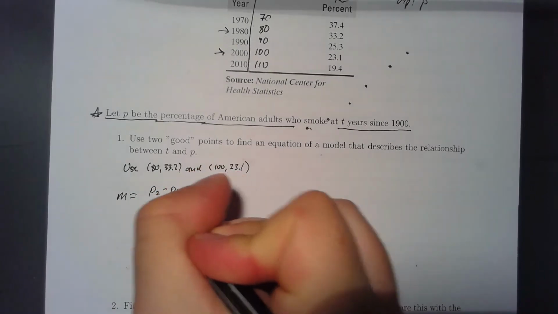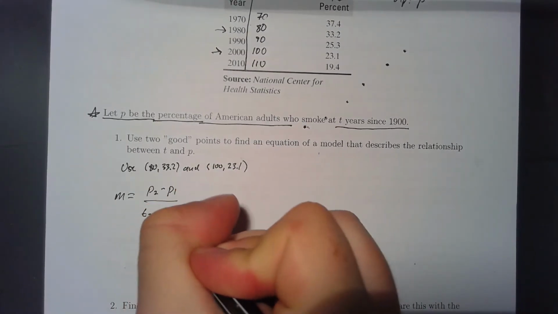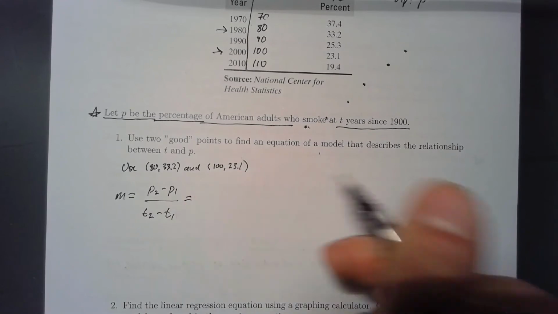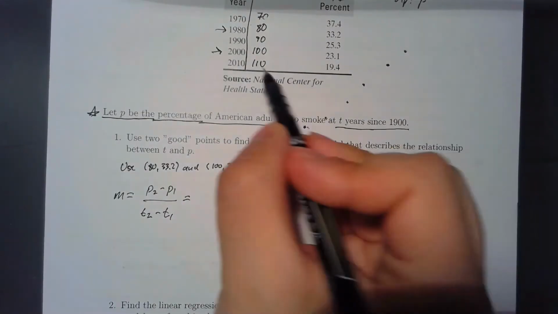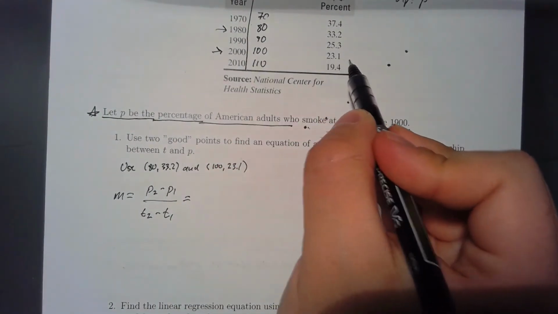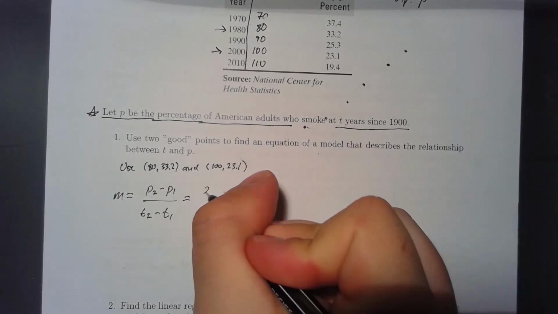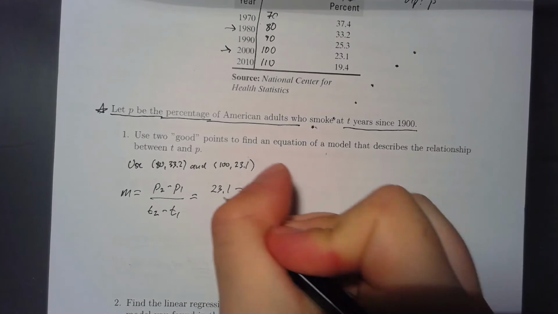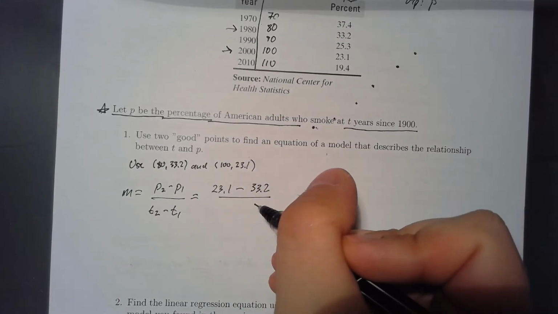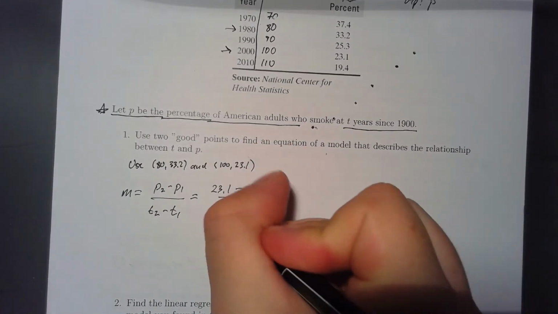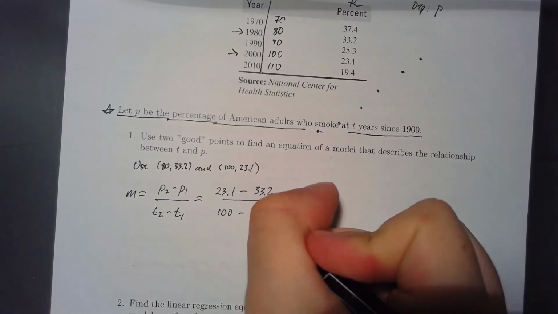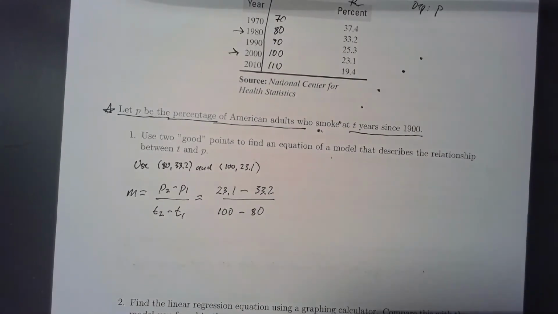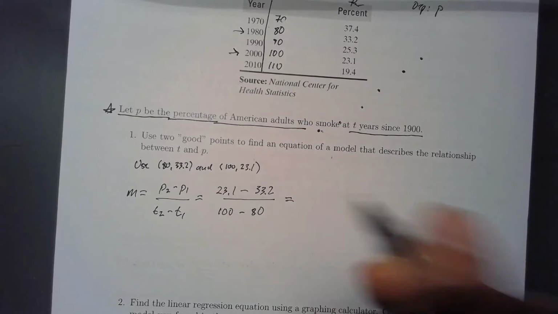Right. So I'm going to use p2 minus p1 all over t2 minus t1. So my second p value is 23.1 minus 33.2 all over 100 minus 80. All right.